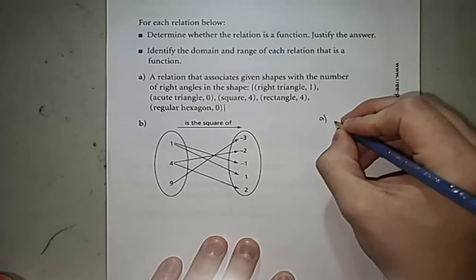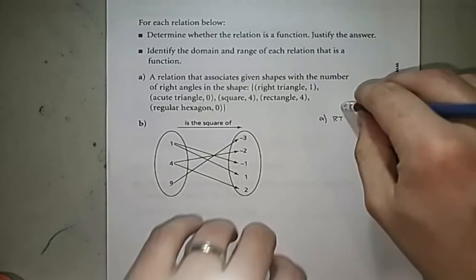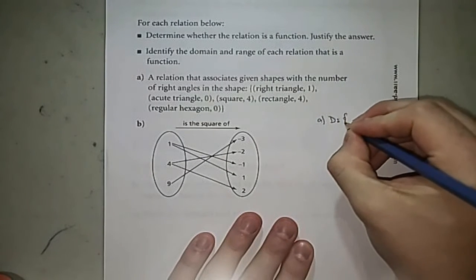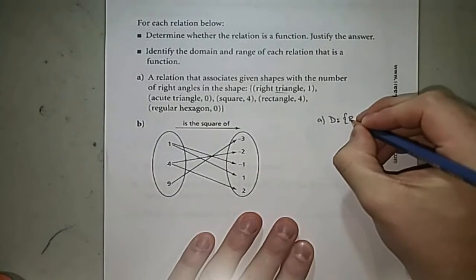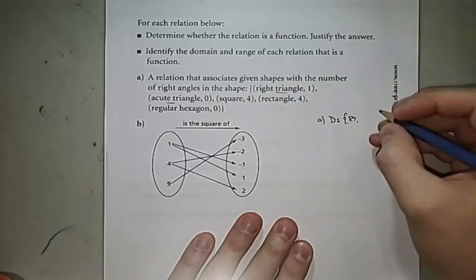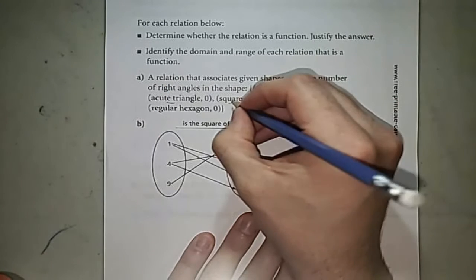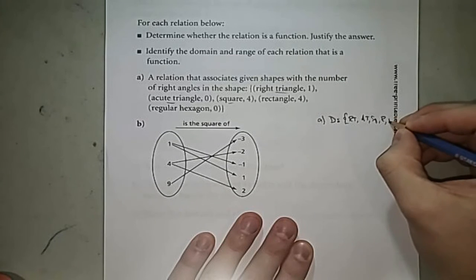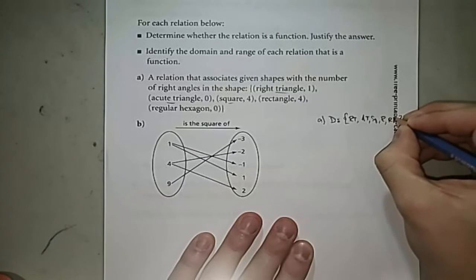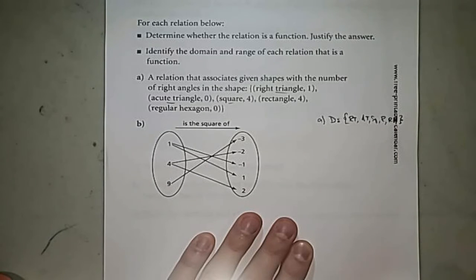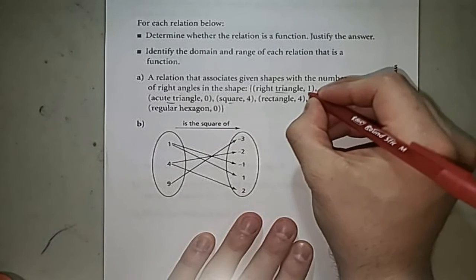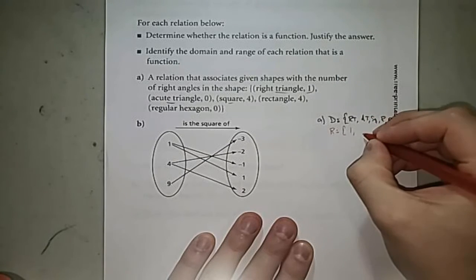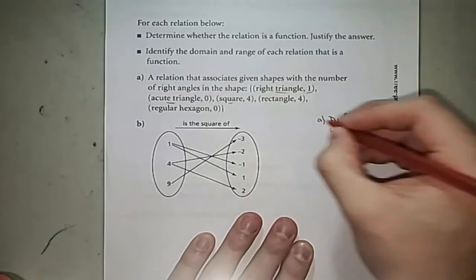We have, here, let's do this properly. We have our domain, which is right triangle, we'll abbreviate, acute triangle, square, rectangle, and regular hexagon. And our range: 1, 0, 4, 4, 0.